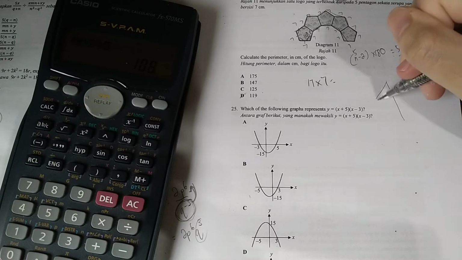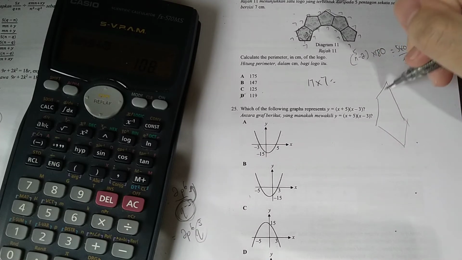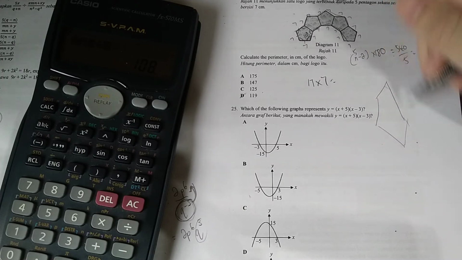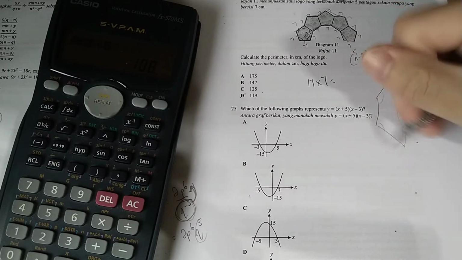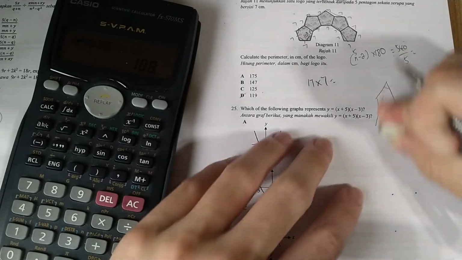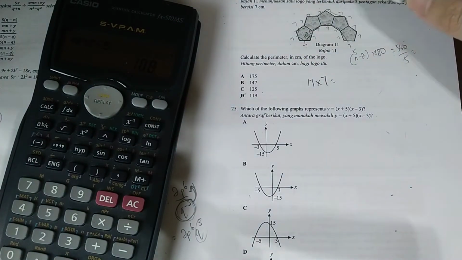Like, one side longer, one side maybe like this. 1, 2, 3. Maybe like this. Then you cannot tell me it's all 108. Then lain lah. Okay? But the sum of interior angle will still be 540. It's just that the angle will not be equal lah. Okay? It will not be 108, 108, 108. Okay? But the sum of all 5 angles will still be 540. Okay? But since they say it's regular, that's why I can divide by 5.